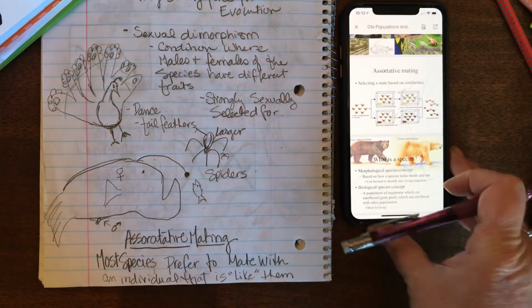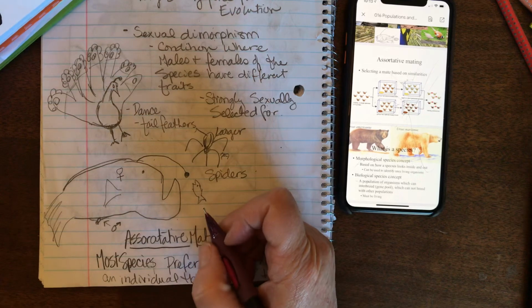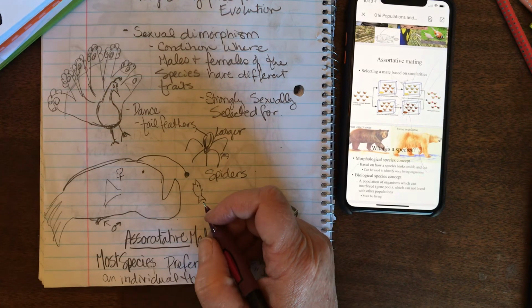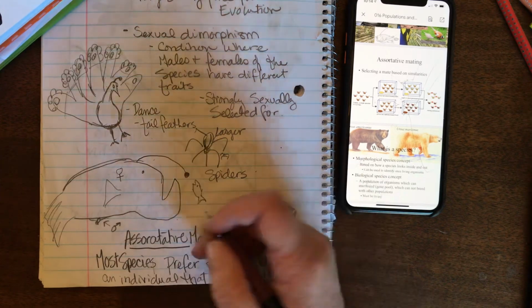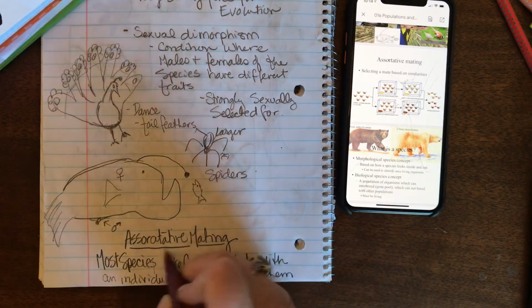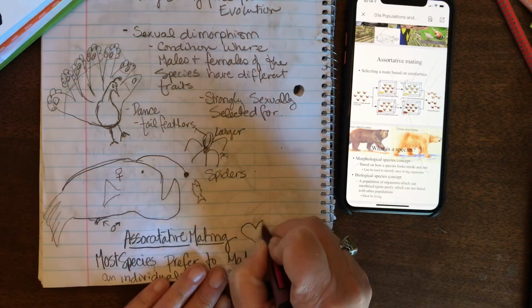And maybe we see that in humans as well, maybe not. But when you go to find your husband or your wife, you're probably going to be looking for similarities, things that you both have in common. And so that assortative mating kind of falls into that same category. So we'll put a little heart there.